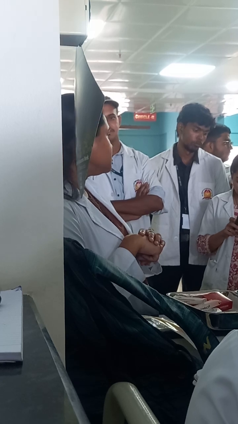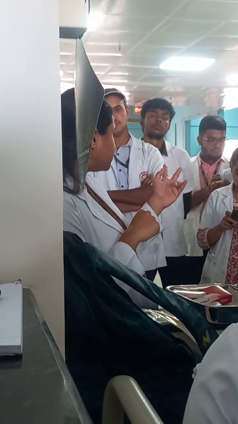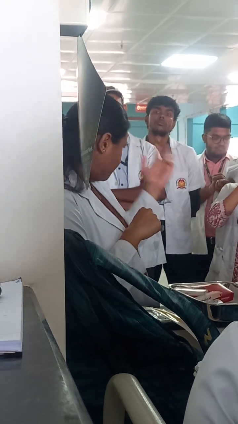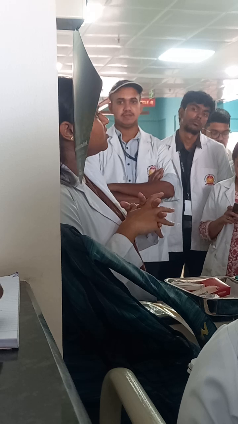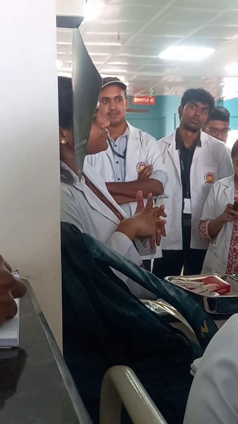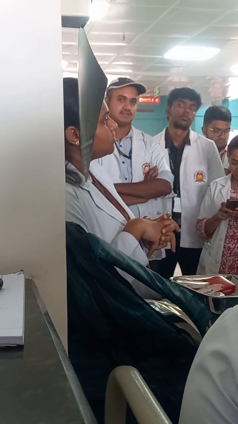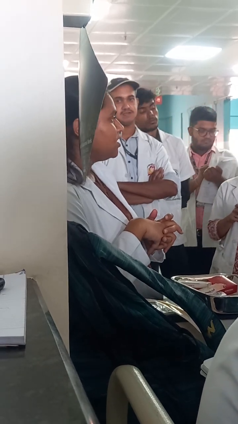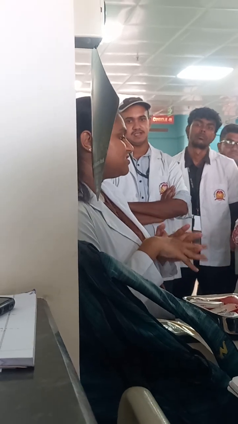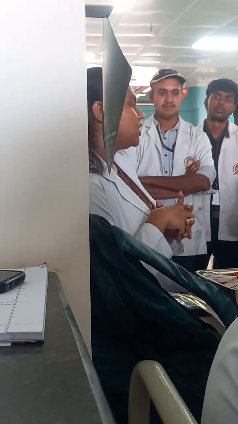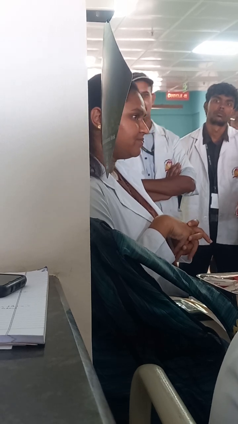Then what are the uses? Tell me: augmentation, active management of third stage of labor, then PPH management. Okay, these are the main uses. Then what are the side effects? Water intoxication, hypotension. Sometimes. Okay. Have you heard of carbetocin? Acha, have you preserved this oxytocin? At what degree Celsius? At 8 degrees Celsius in the refrigerator.